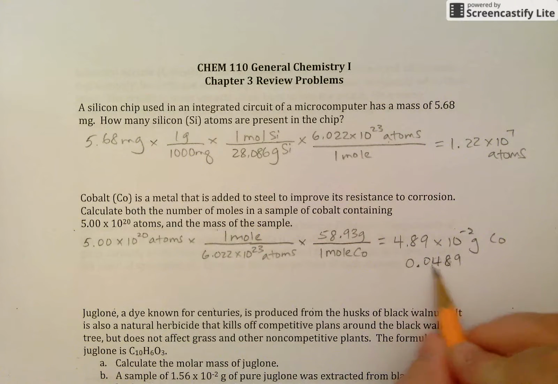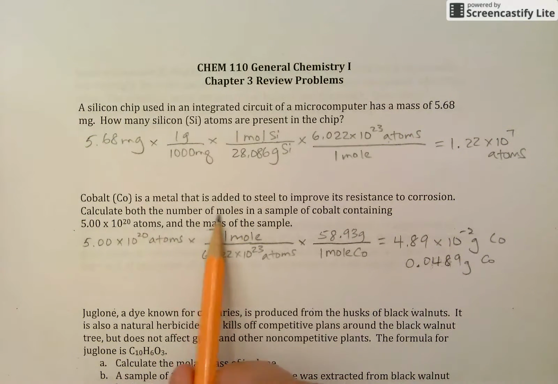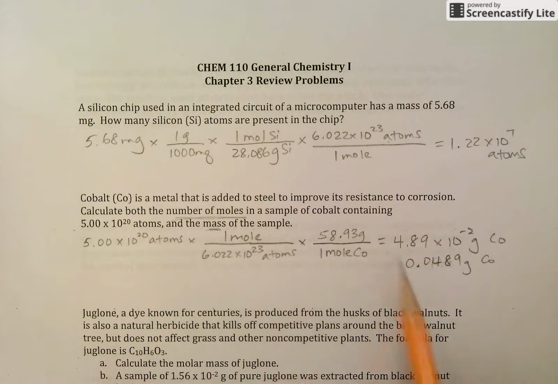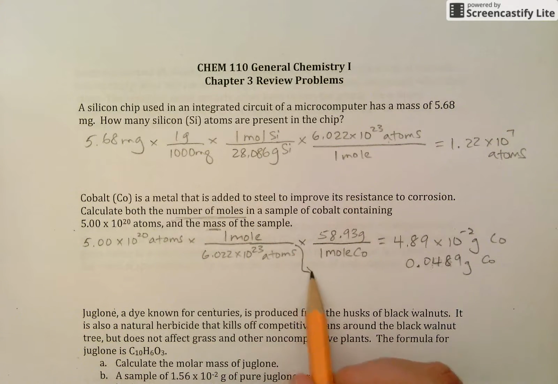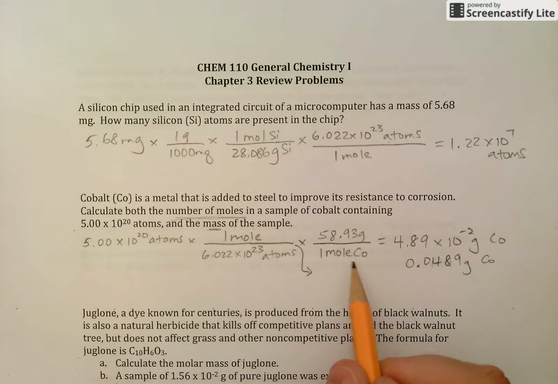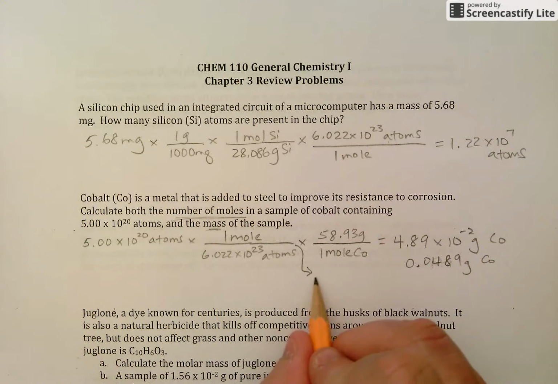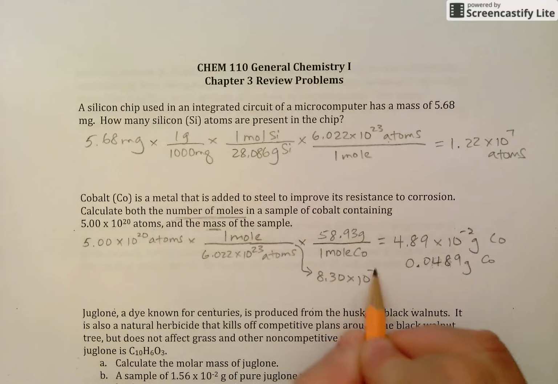Grams cobalt. Now, over here, it doesn't just ask for the mass, it also asks for the number of moles. So we can actually calculate that if we just sort of stop here. This will give us the number of moles because we have atoms to moles. And if we just don't keep going, then we can calculate the number of moles. So this one, if we just stopped right there and didn't calculate with the grams, we would have 8.30 times 10 to the minus 4 moles of cobalt. Okay.